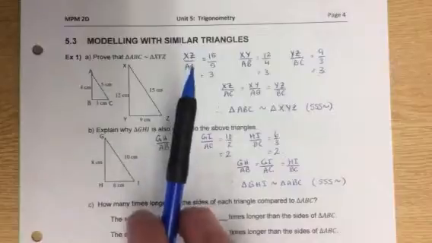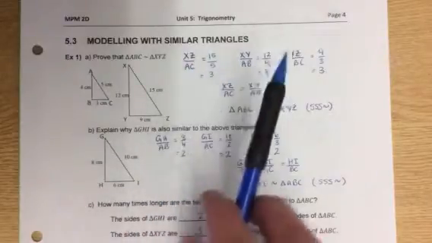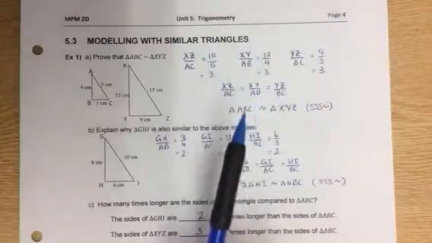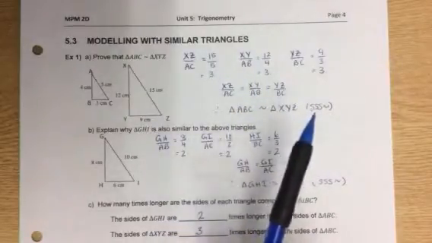If I compare the ratio of one set of sides to the ratio of another set of sides to the ratio of the third set of sides, we know that they're all equal, and therefore my triangles are similar through side-side-side similarity.